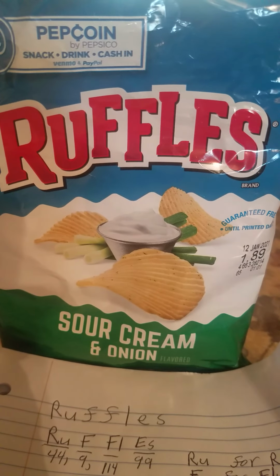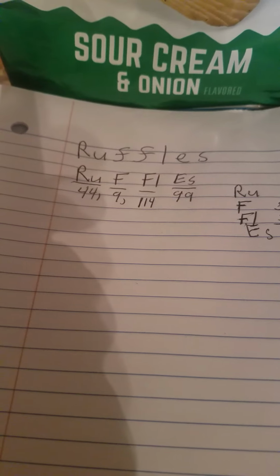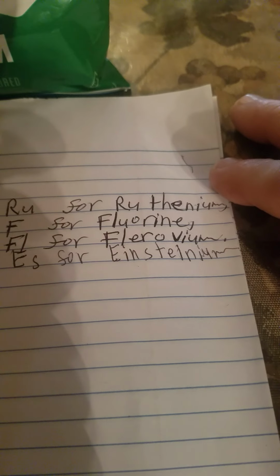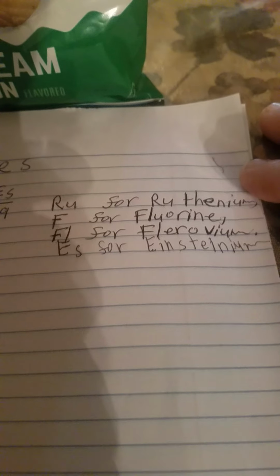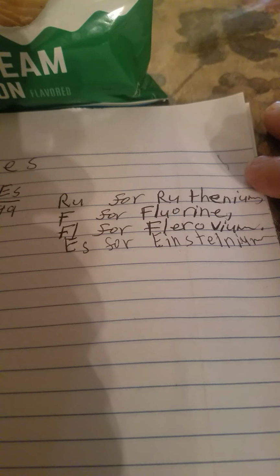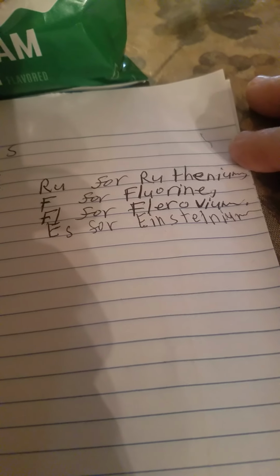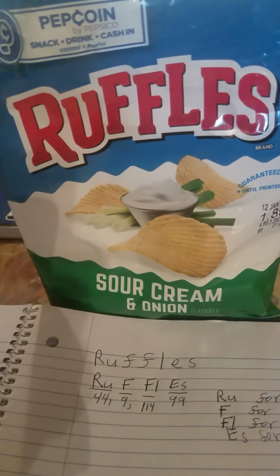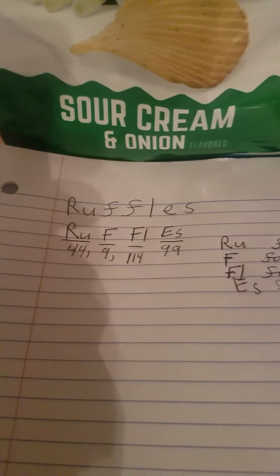Here, I will do it again. Capital FL for flerovium is a new element. If you have an old periodic table of elements, you're not going to see it there. Einsteinium. One more time. So, Ruffles. There you go.